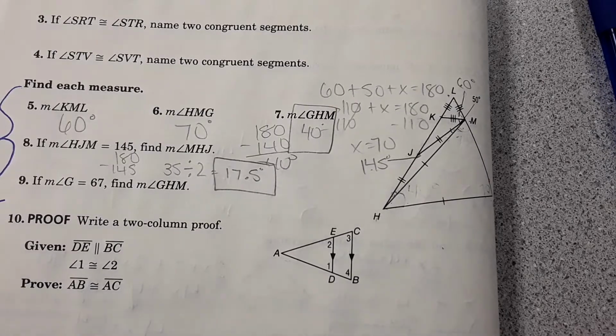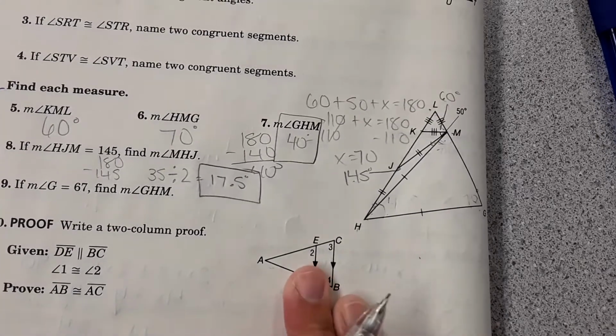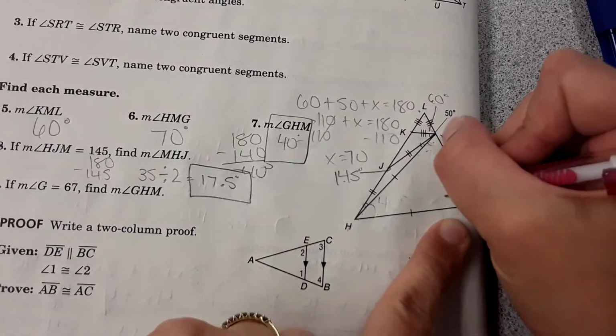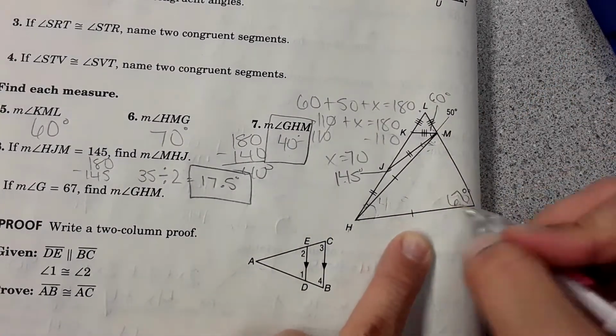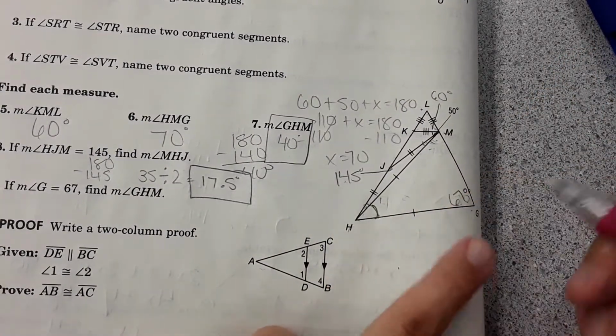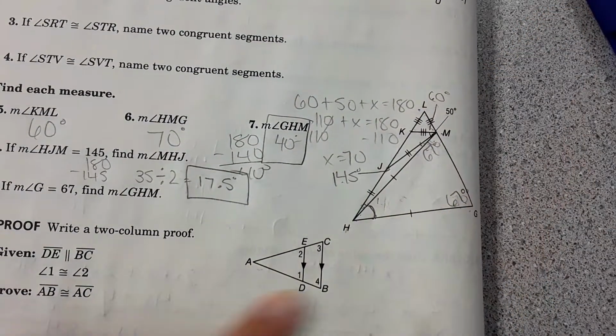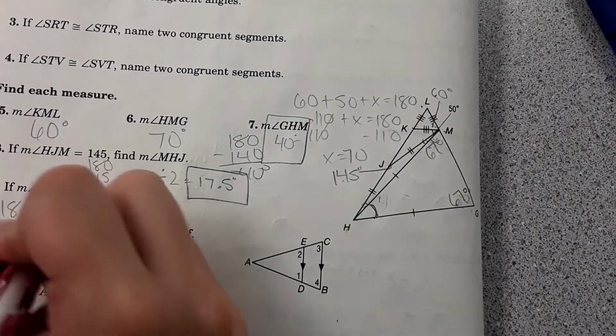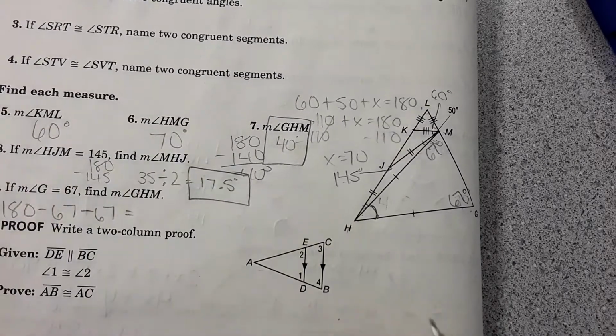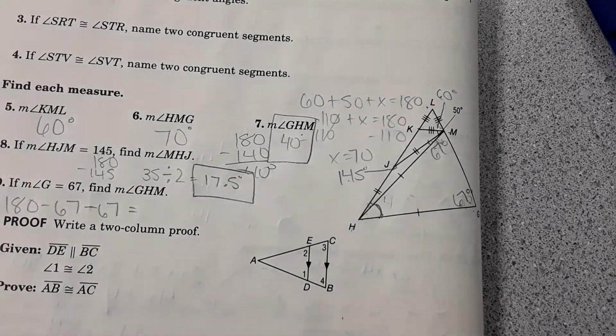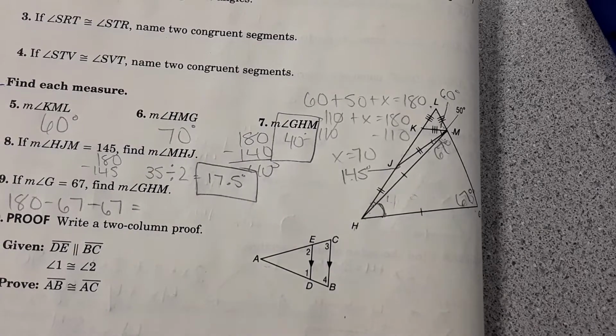And here it's saying if measure of angle G, way over here, is 67 degrees, find GHM, this one right here. Well, if this is 67, this has to be 67 degrees. Then you can do 180 minus 67 to get the answer. And it comes out to 46 degrees.